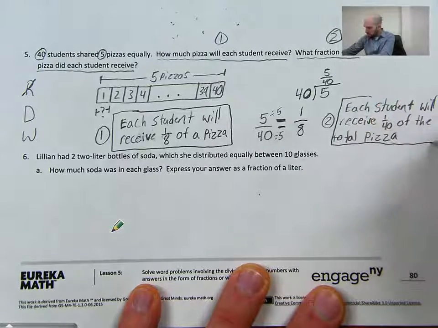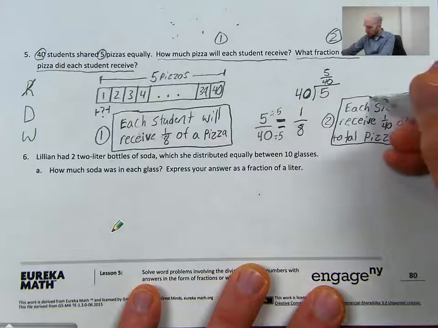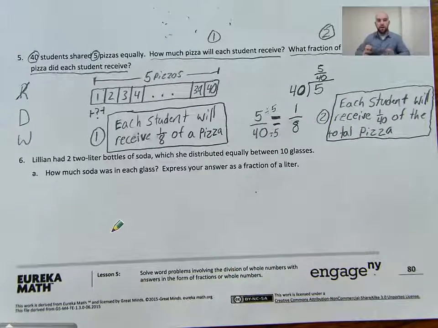So each student will receive 1/8 of a single pizza, but they'll receive 1/40th of the total amount of pizza that there is between the 5 pizzas.